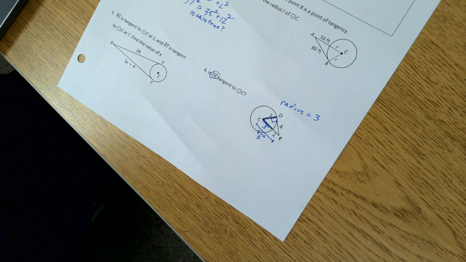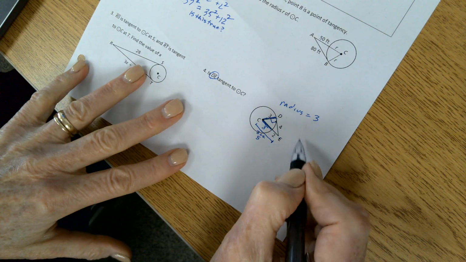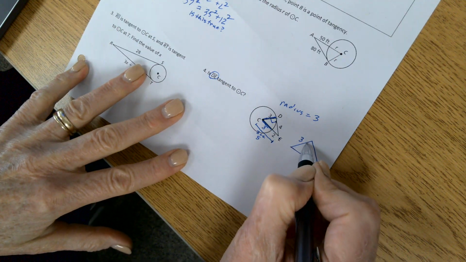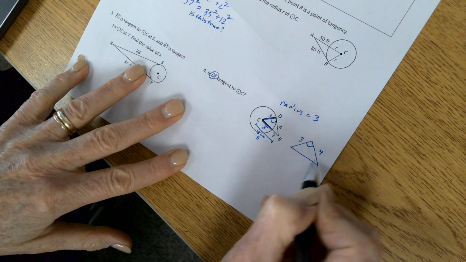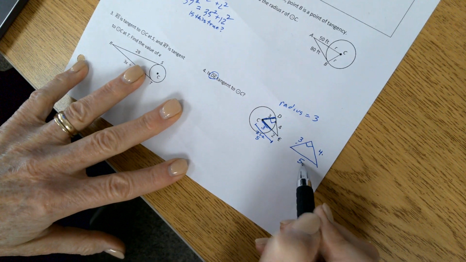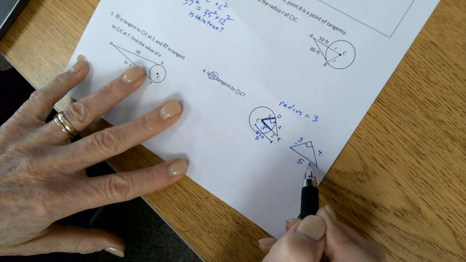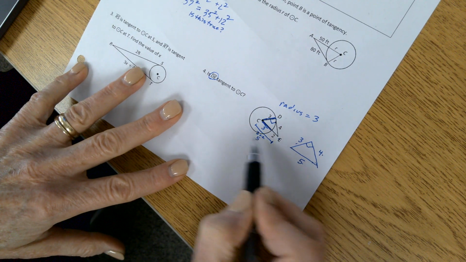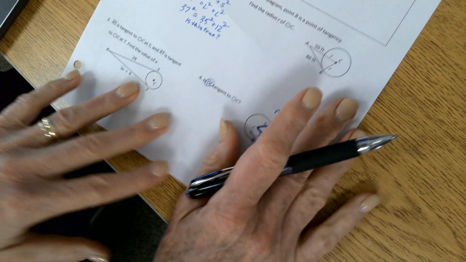So if this is going to be a right triangle, we're checking. I'm going to redraw it over here. This would be 3, there's my right angle, 4, and 5. Short side squared plus short side squared equals long side squared. Is that true? If it is true, then this is a right triangle. So you have to get this part to do it.